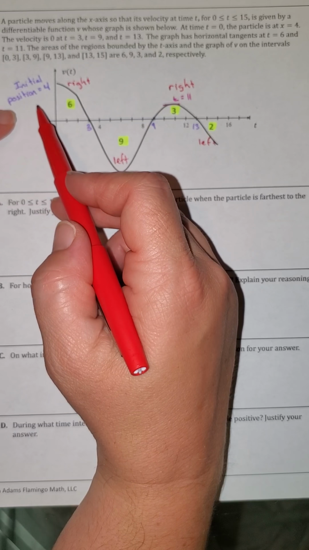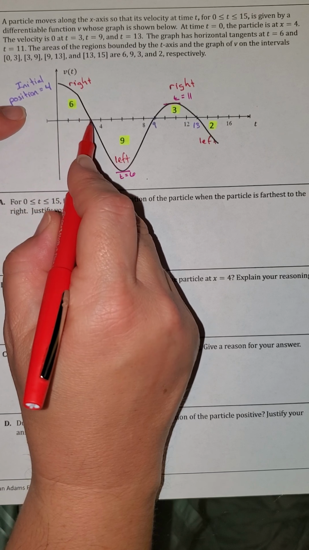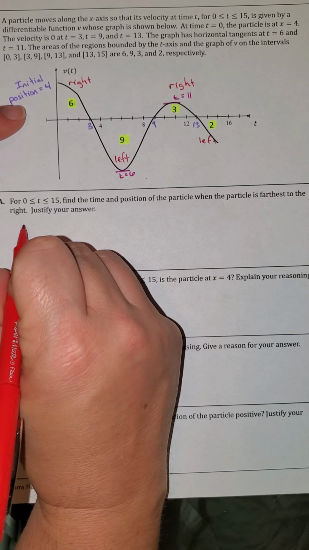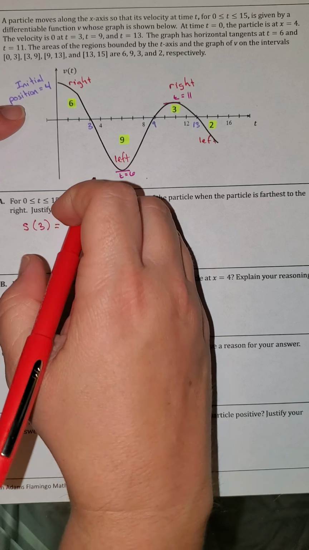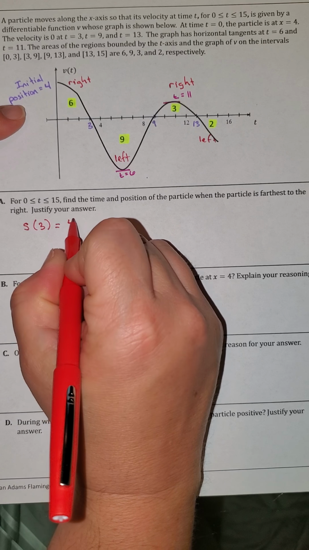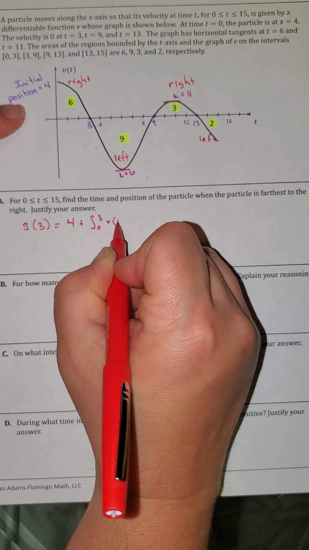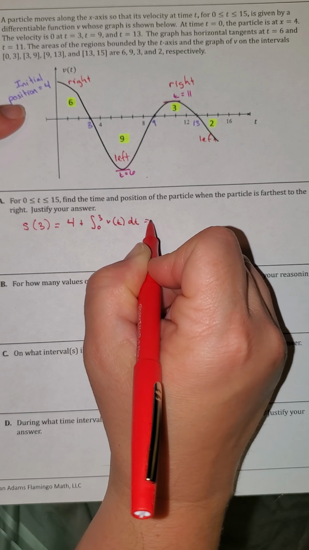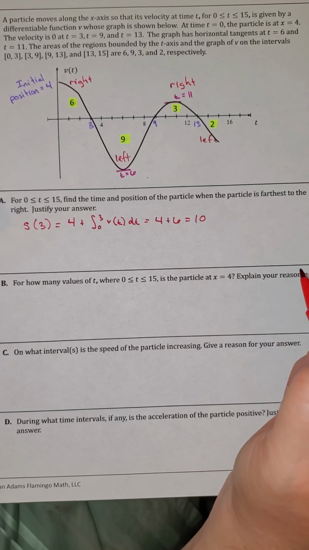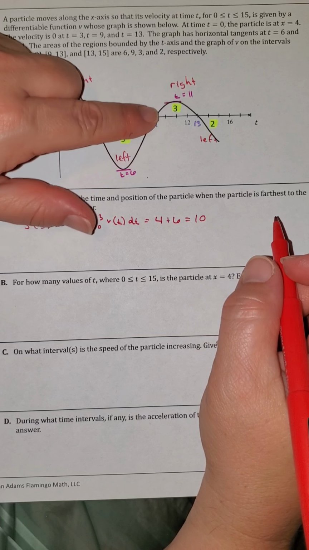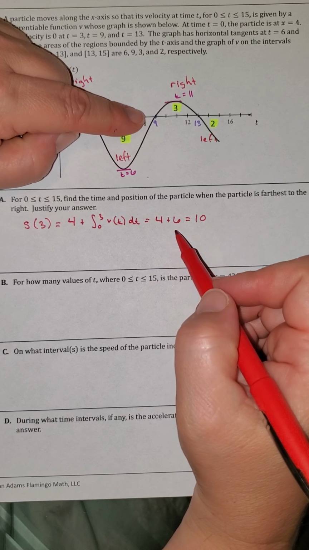All right, so it starts at 4. So our first one, we start at 4 and we change directions at 3. So S of 3 would equal 4, and then plus the integral from 0 to 3 of your velocity, which is just 4, and then plus 6. So that equals 10. So we end at 10 to the right. And then we go left. We actually go left 9. So we're going back to 1, because 10 minus 9 is 1.